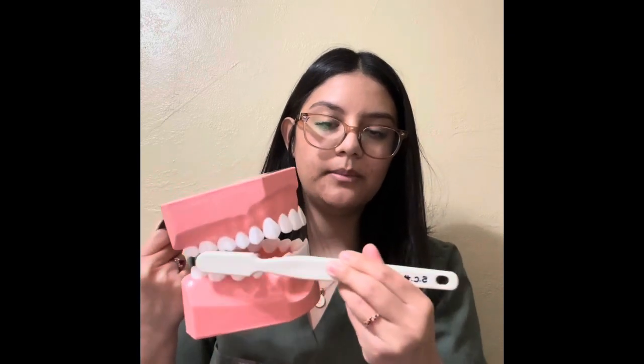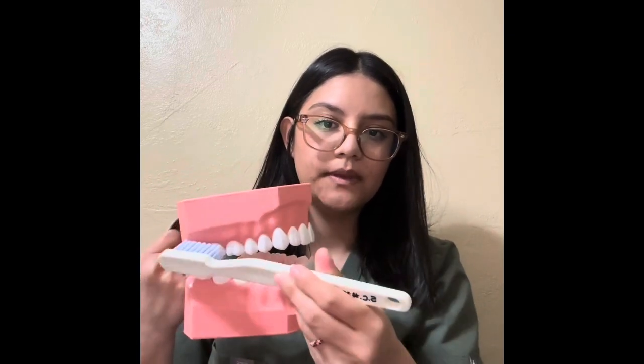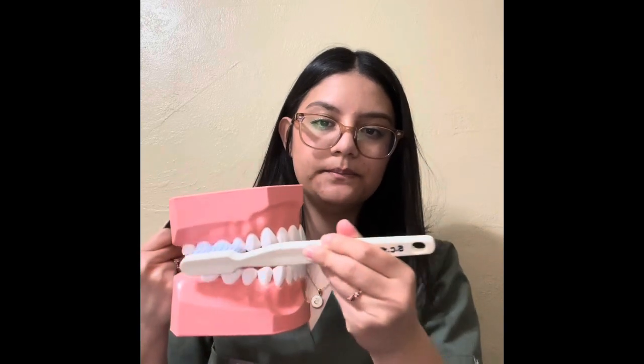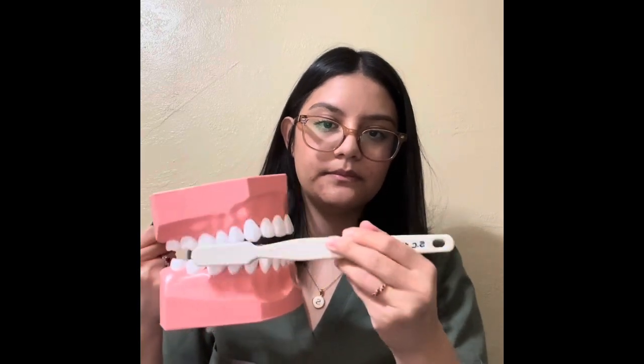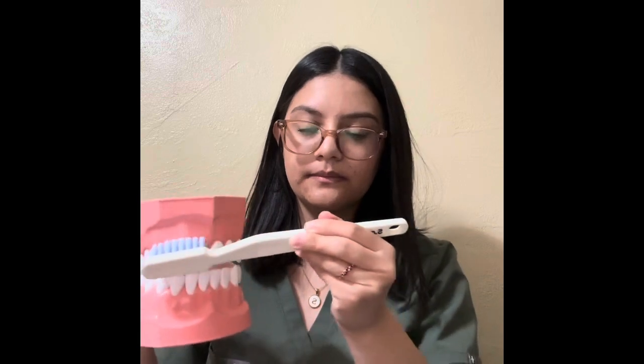And then you're going to go ahead and do that on all surfaces of the teeth, circular motions, and then sweep up. The top teeth also. And then also on the insides of the teeth too.